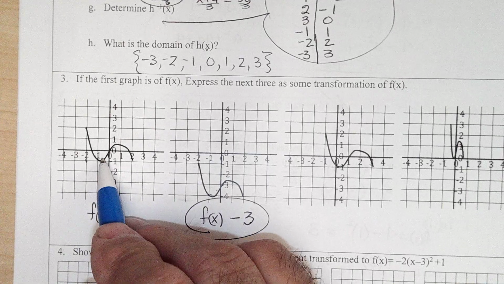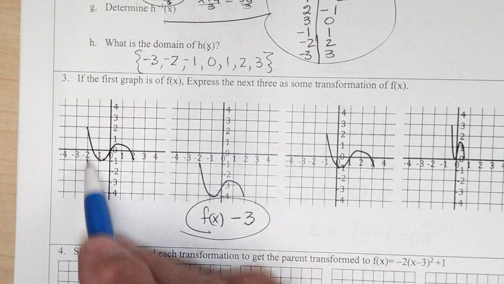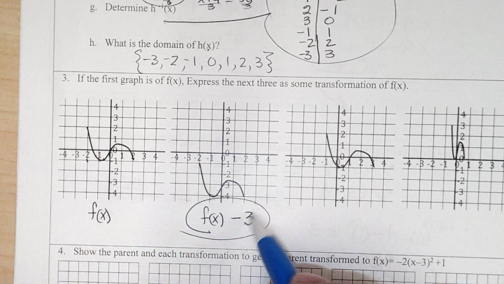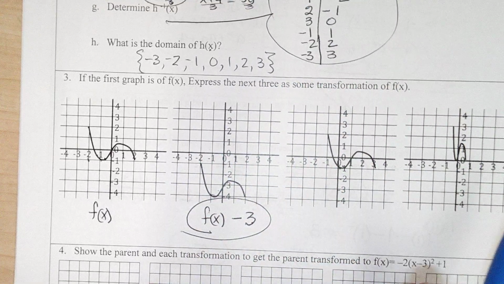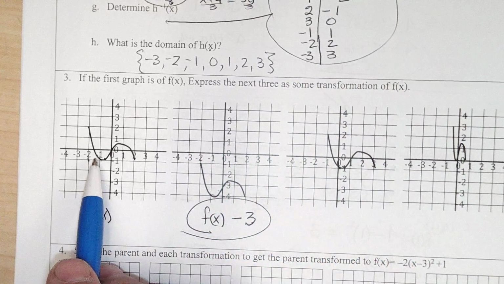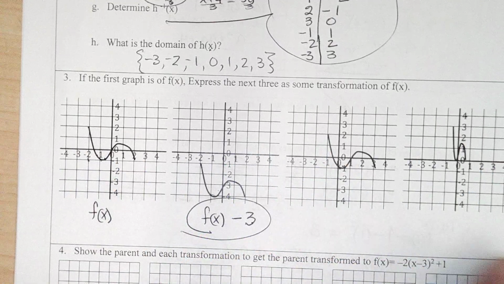What do we do to this to get that? Well, it's the same height, so it's not up or down. It's not squeezed or stretched or anything. So this is just a movement. It moved over 1, to the right 1, horizontally 1.